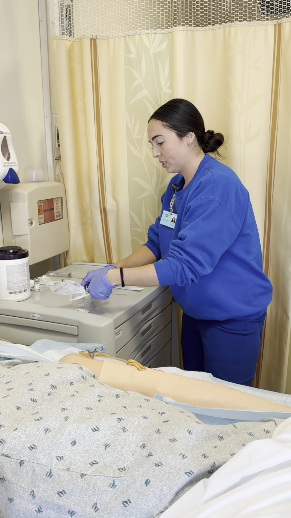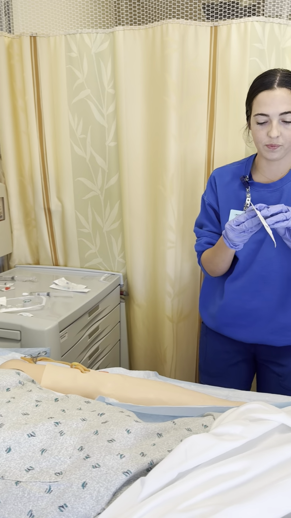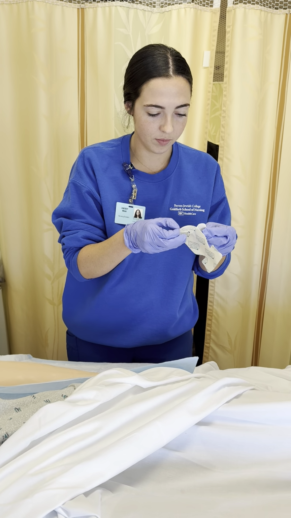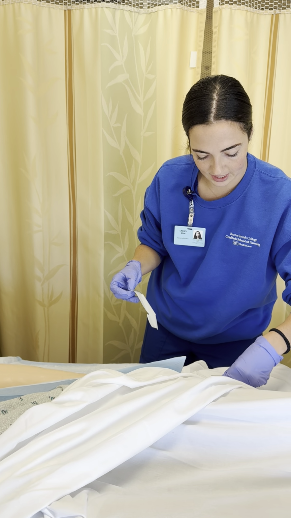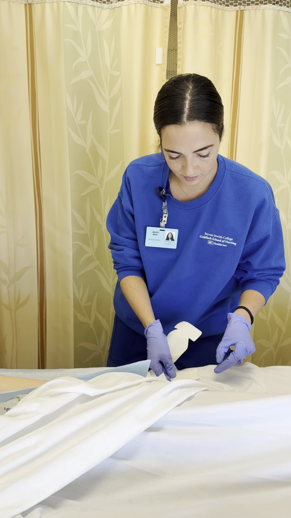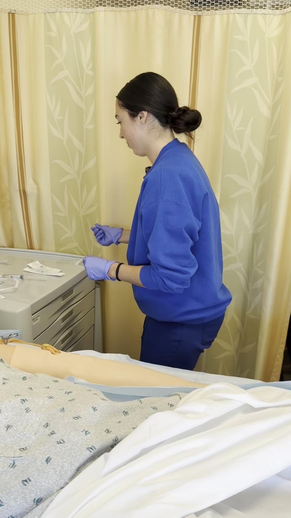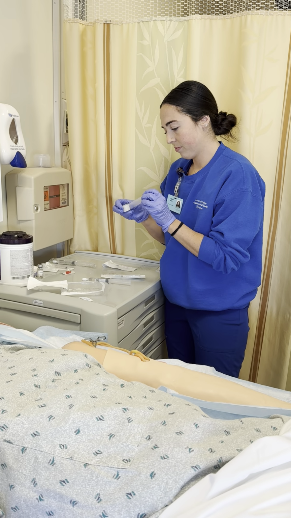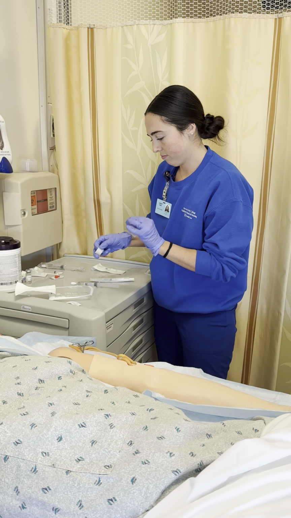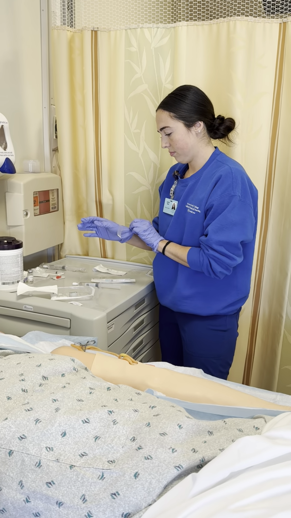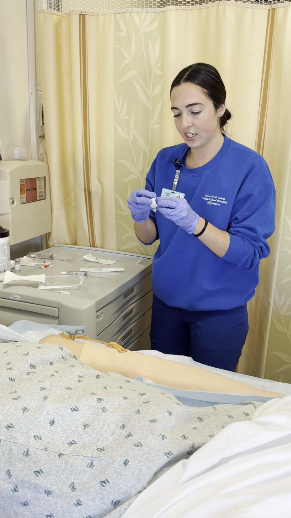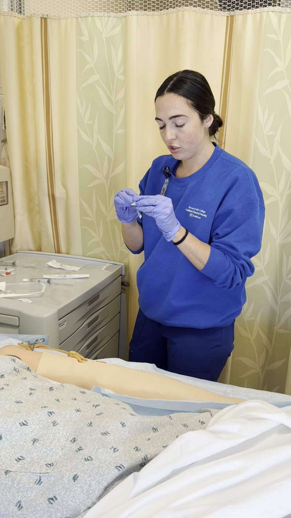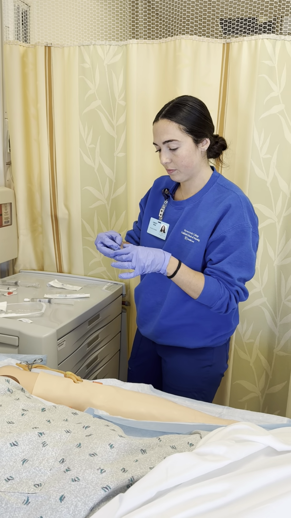Okay. I'm going to grab my Tegaderm. I'm going to open it here, and place it on the side of the bed. Go ahead and grab my piece of tape. And I always like to grab a piece of backup tape because sometimes it doesn't like to stick. So I'll grab another piece just in case.